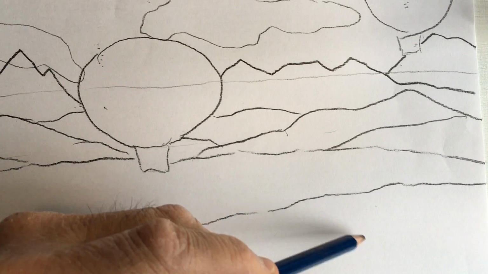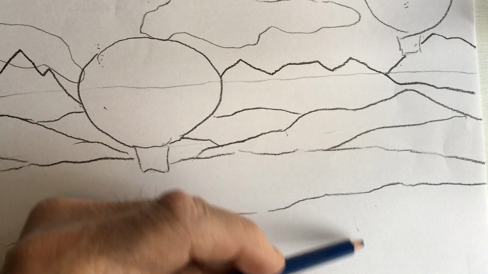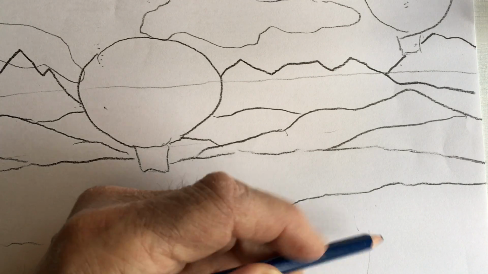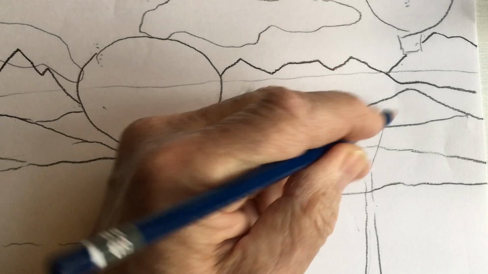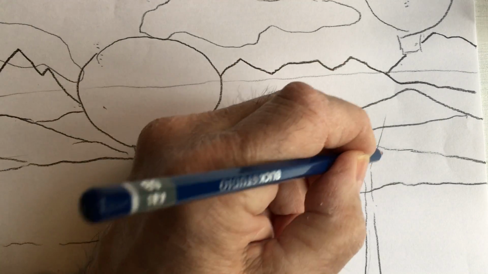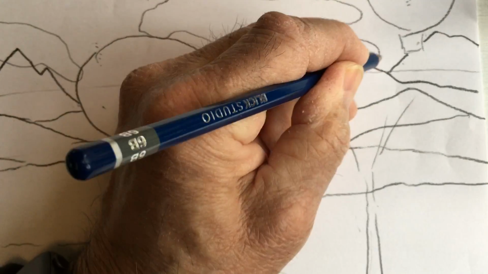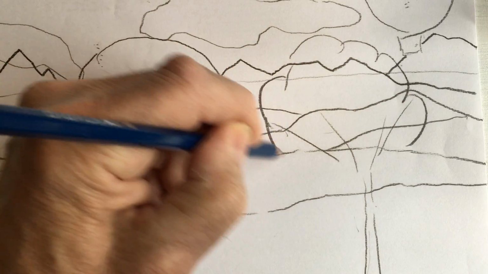So I'm going to put a tree here. Now the tree's going to be kind of close, so it's going to be bigger than the mountains. All right, and you can just kind of put it in like that. Make the top of the tree like so.